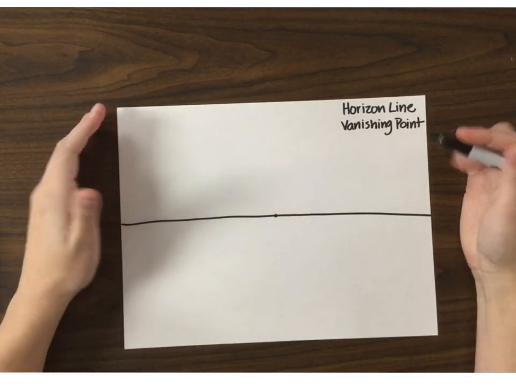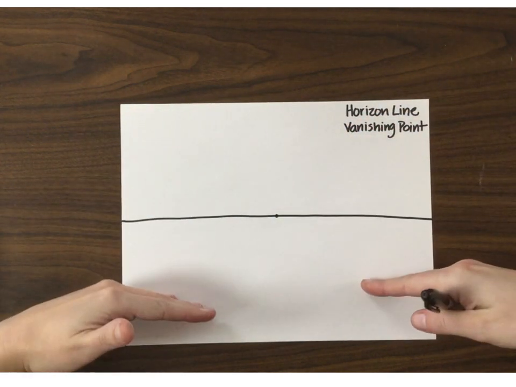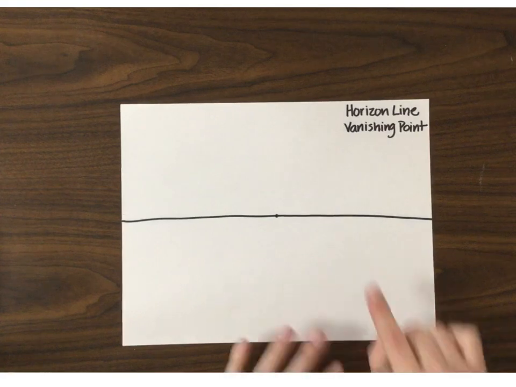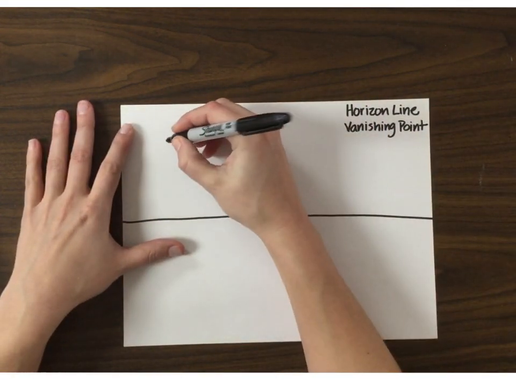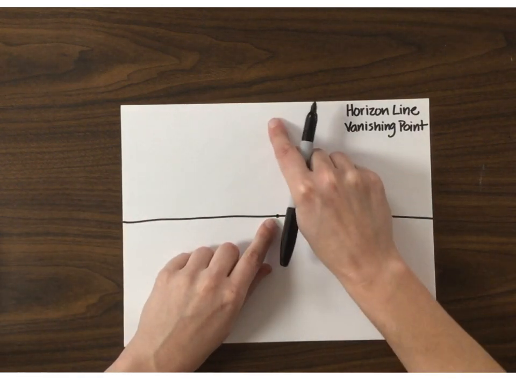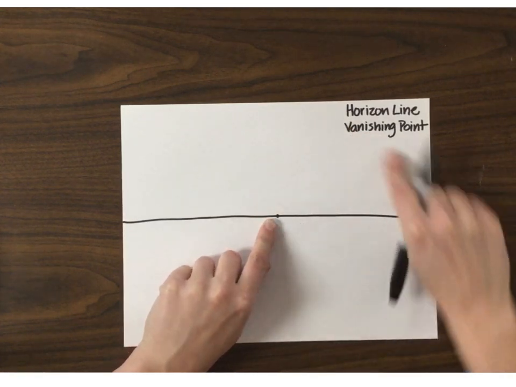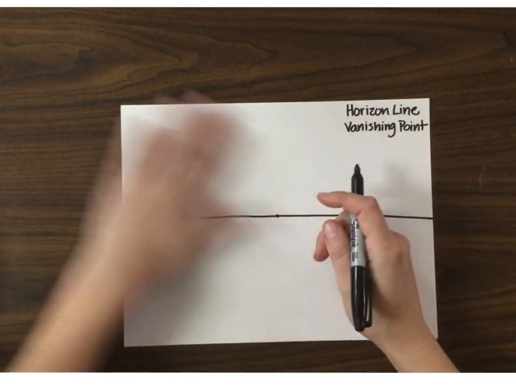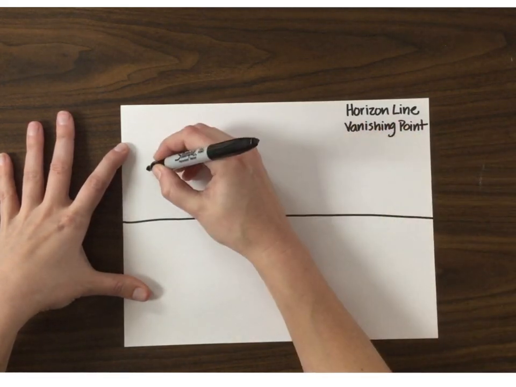3 of your shapes need to be above the horizon line. 3 of them need to be below the horizon line. 1 of them is going to go right on top of the horizon line. When you put them on your paper, don't put them super close to the vanishing point. Put them closer to the outside so that we have plenty of room to work with when we start adding our 1-point perspective lines. So I'm going to put my 3 above first.